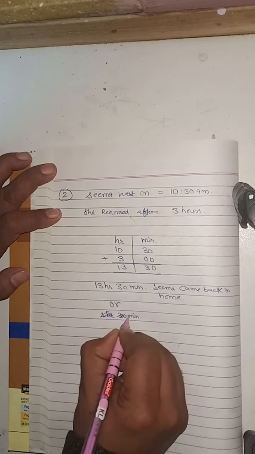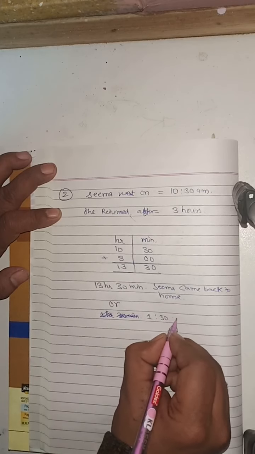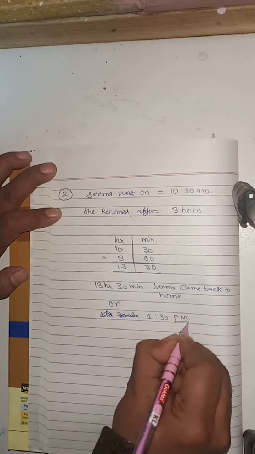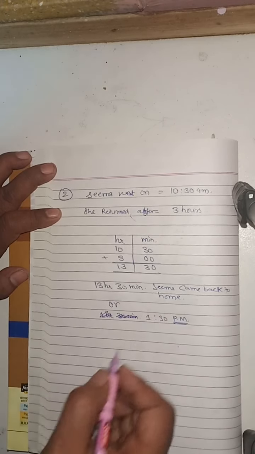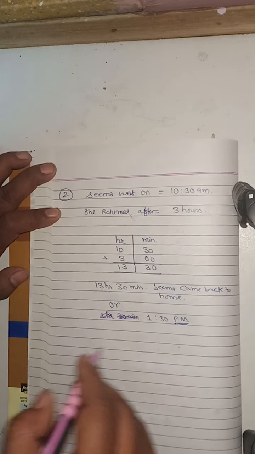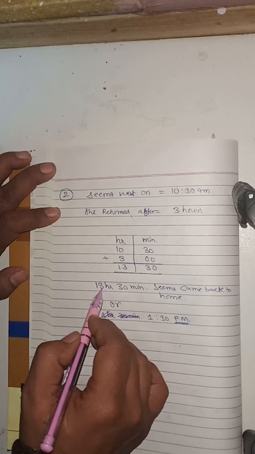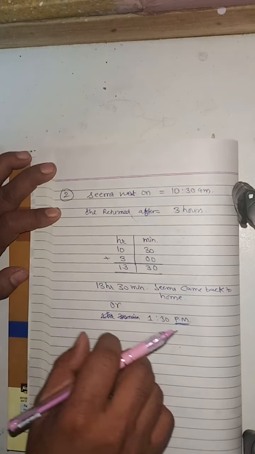Sorry, we can write this in the form of 1:30 p.m. ओके, 1:30 p.m. तो p.m. मीन्स क्या होता है? आफ्टर द नून. आफ्टर नून को जो टाइम होता है वो क्या कहलाता है? हमारा p.m. में कहलाता है. एंड वी कैन राइट दिस इन द अवर फॉर्मेट आल्सो. ओके, सो बोथ द आंसर्स आर करेक्ट.